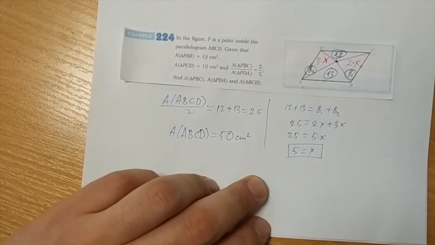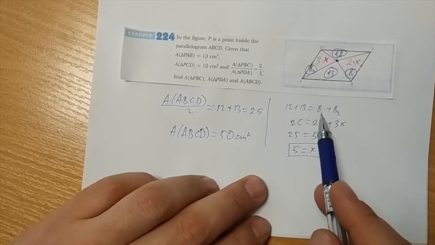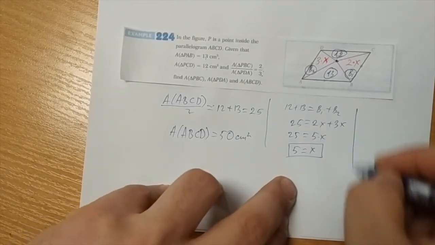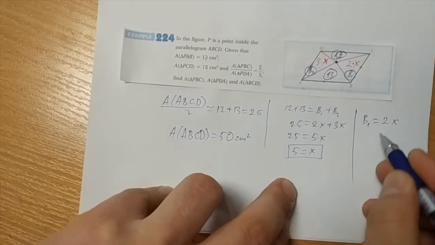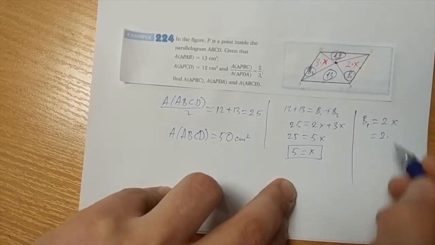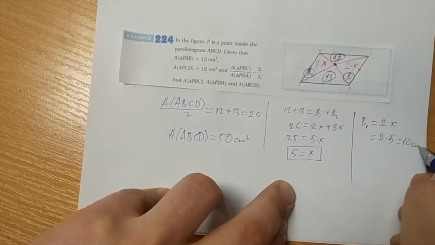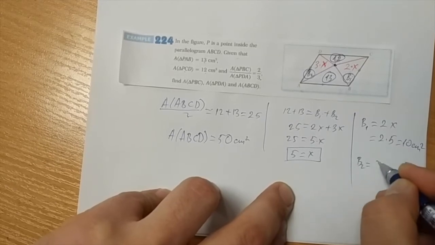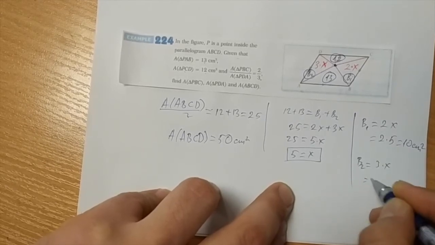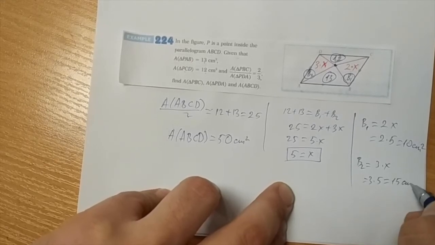Now, let us continue. Let's find the areas of B1 and B2. B1 is equal to 2x. We know x is 5, so 2 times 5 is equal to 10 centimeter square. B2 is 3 times x, which is 3 times 5, equal to 15 centimeter square.